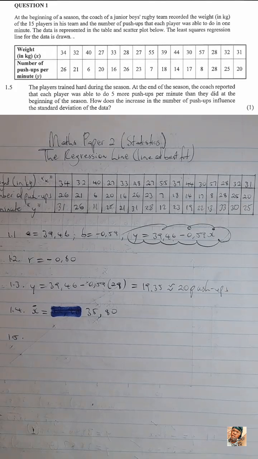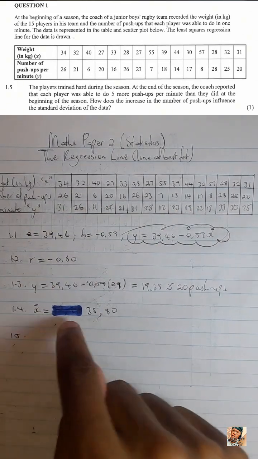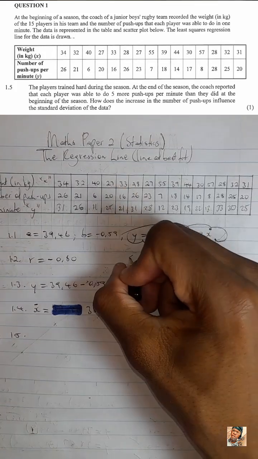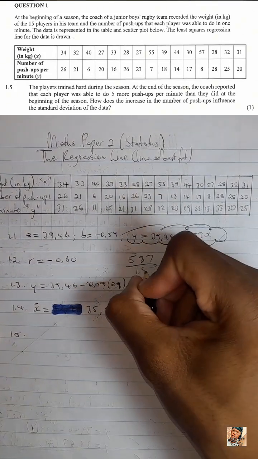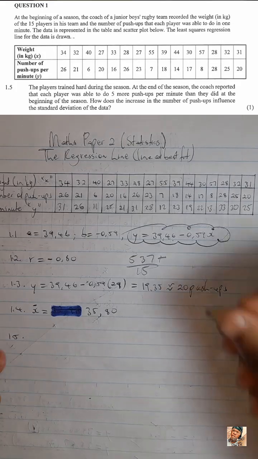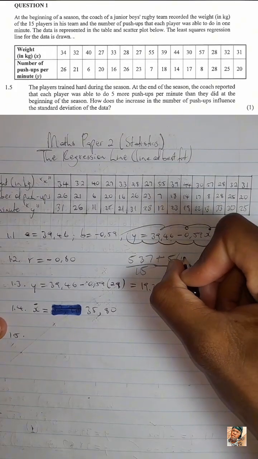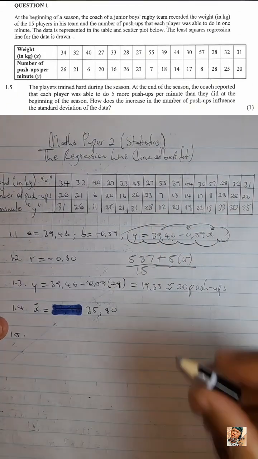Okay, so each player is going to do 5 more push-ups than they were able to do before. So now that we have added 5, the mean is going to change. Therefore, the mean is not going to be 537 over 15. It is going to be 537 plus, because now they're able to do 5 more each. But how many are they? There are 15 players. So each player out of the 15 is able to do 5 more push-ups.